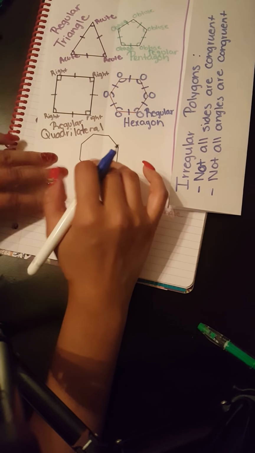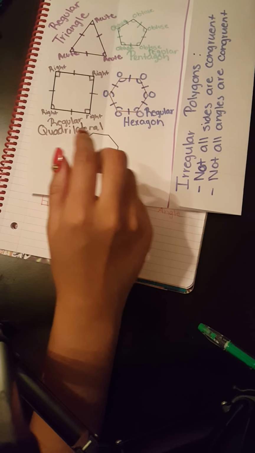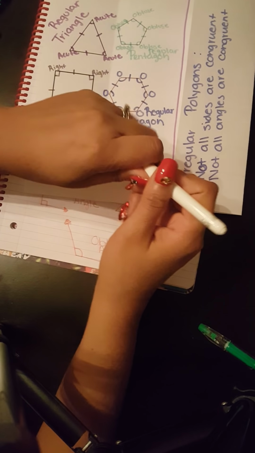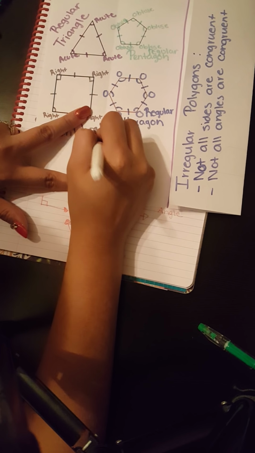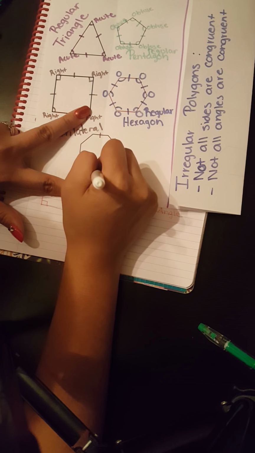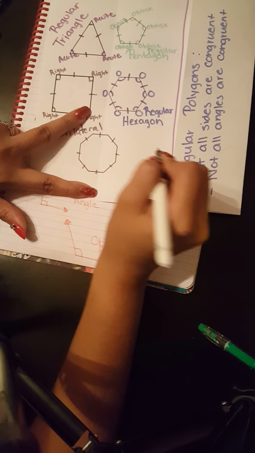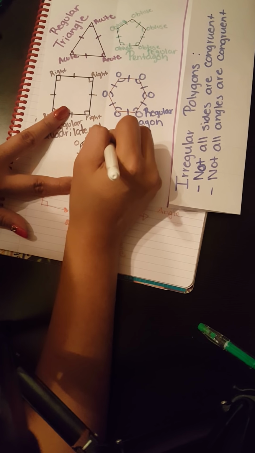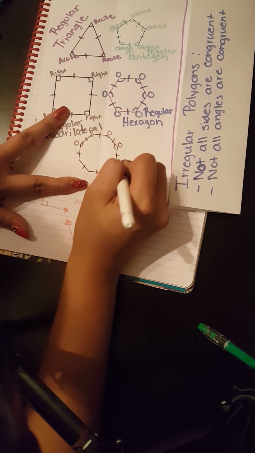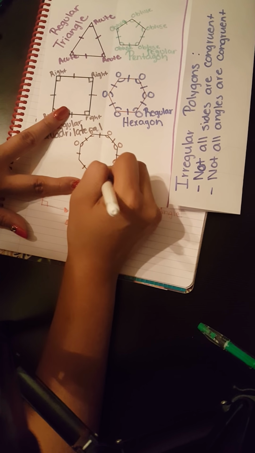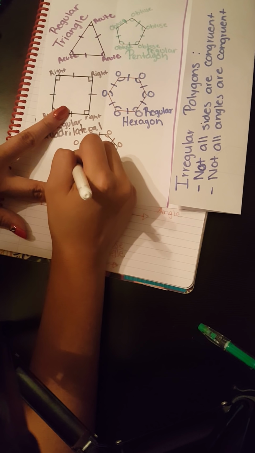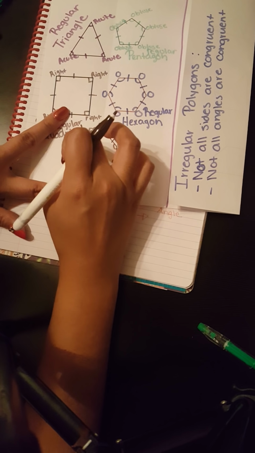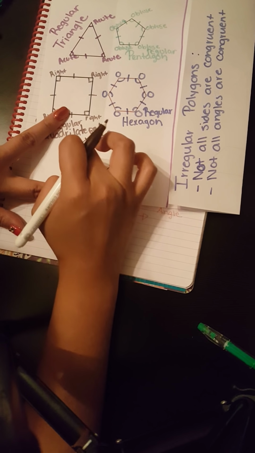Moving on to my last shape here on this side. 8 sides that are exactly the same. Obtuse, obtuse, obtuse, more than 90 degrees, more than 90 degrees, more than 90, more than 90, obtuse. 8 sides and 8 angles.